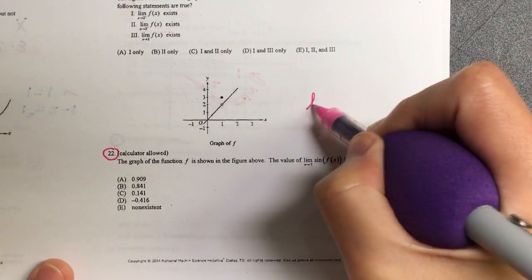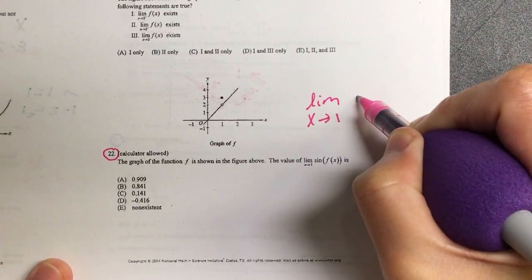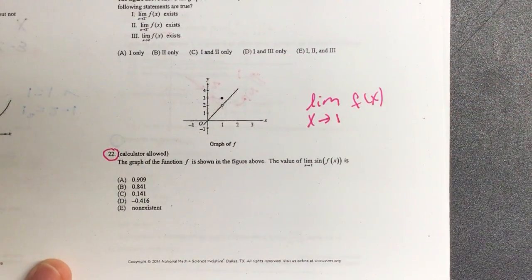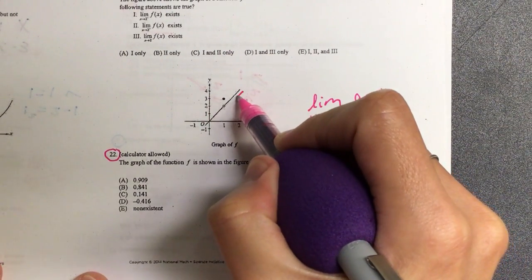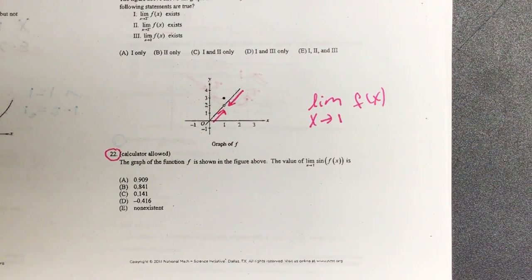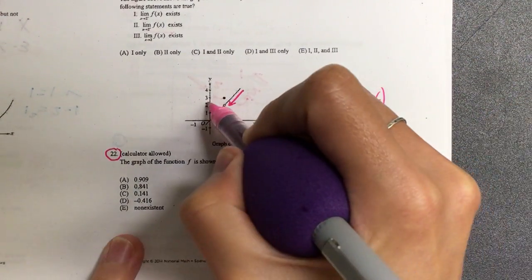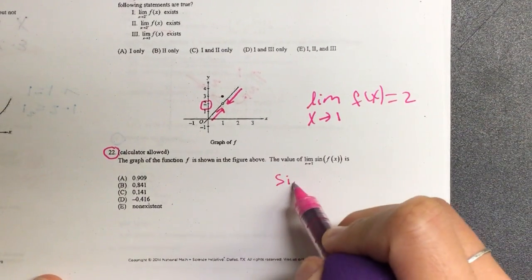So we could find the limit as x approaches 1 of f of x for now. Now the limit means it's getting closer and closer to. So as I go from the right and from the left, what y value am I getting closer to? 2. So we have our 2. So when I plug it in, we have sine of 2.